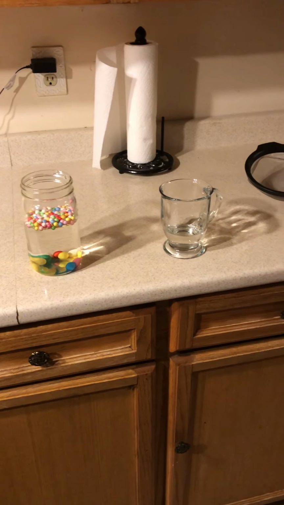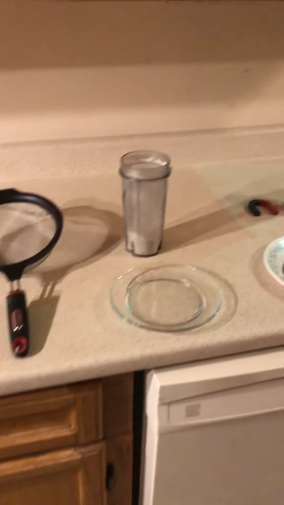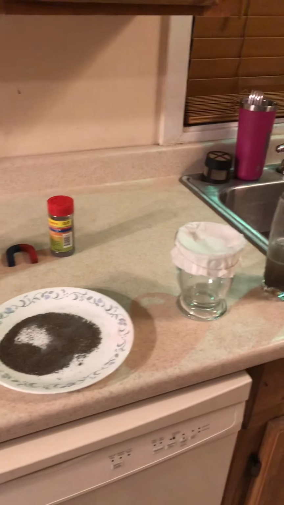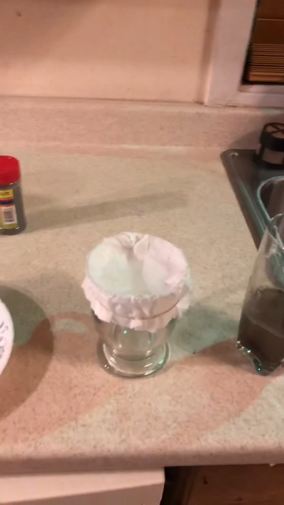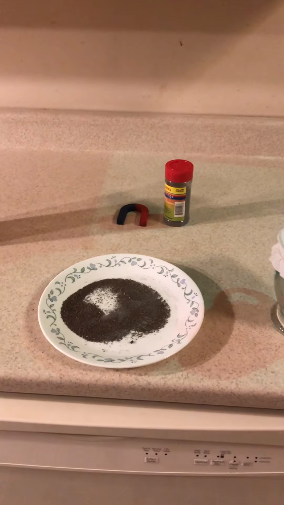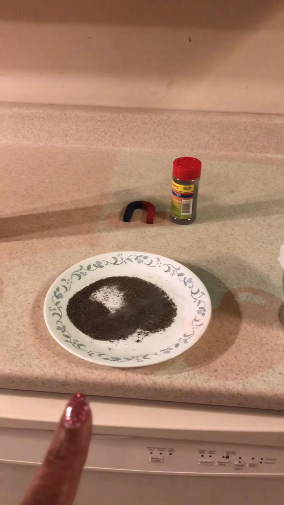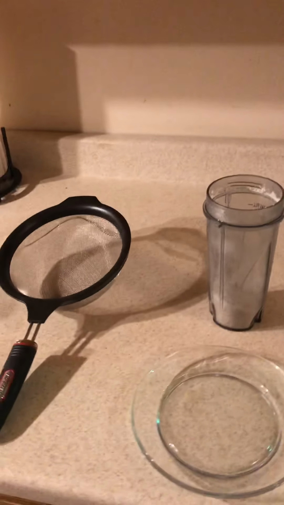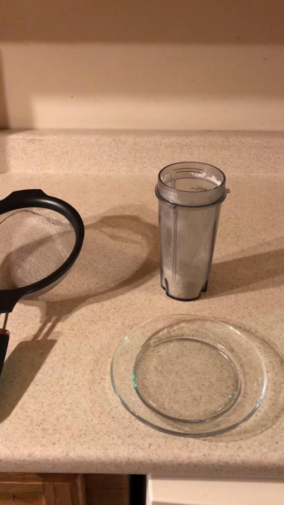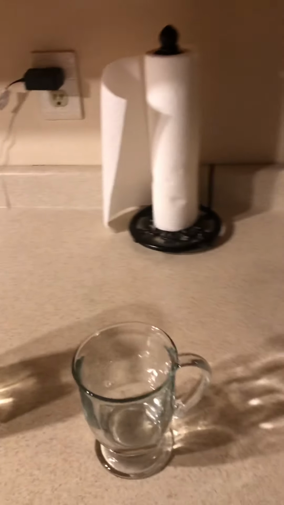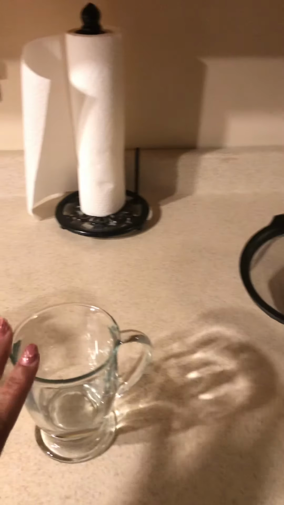I just wanted to take this time to show you some of the instruments that scientists use to separate mixtures. We have a coffee filter for filtration. We're going to separate our soil and iron filings here. We have a sieve or mesh screen as indicated in our book. And here we're going to place some salt for evaporation.